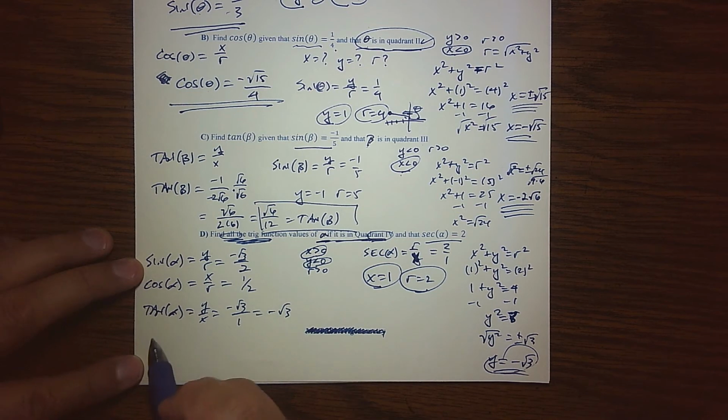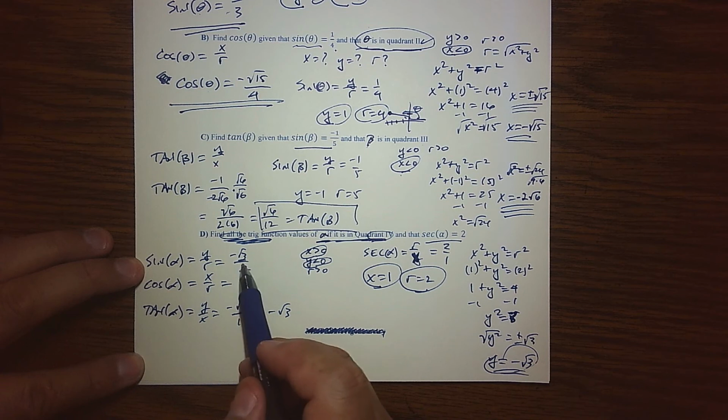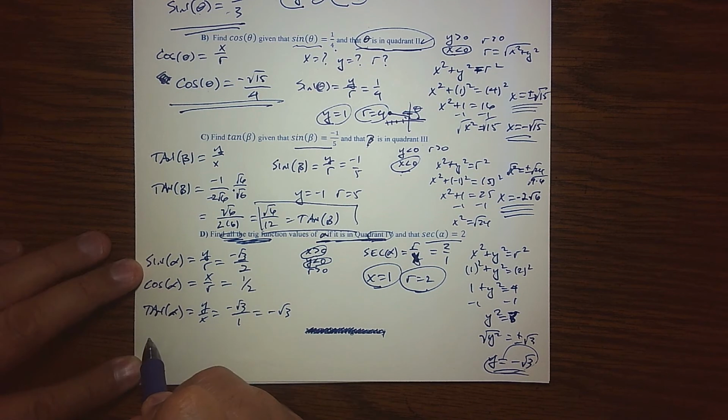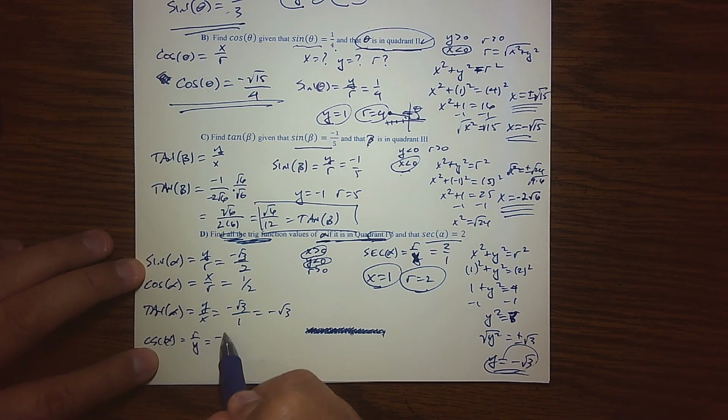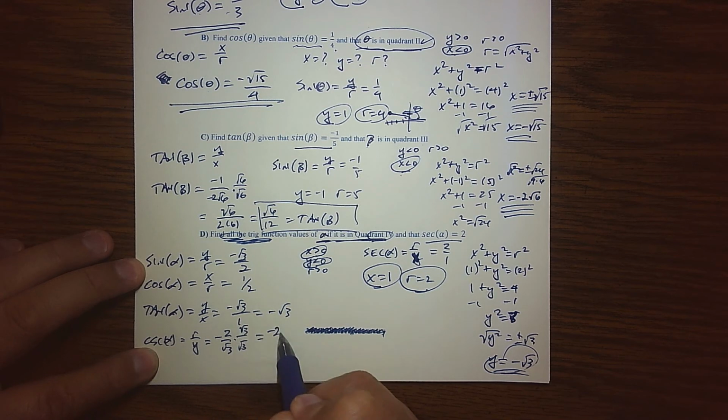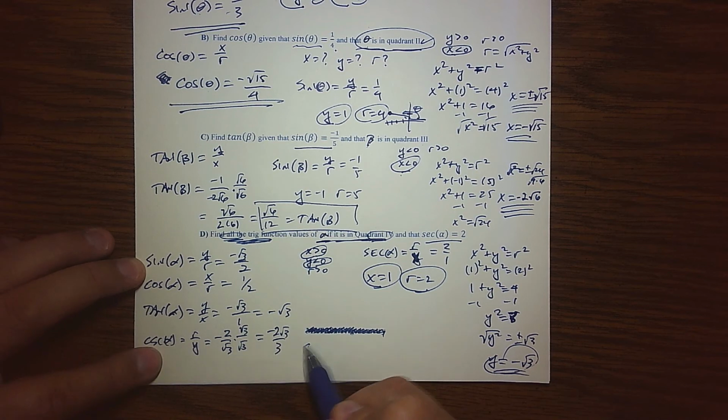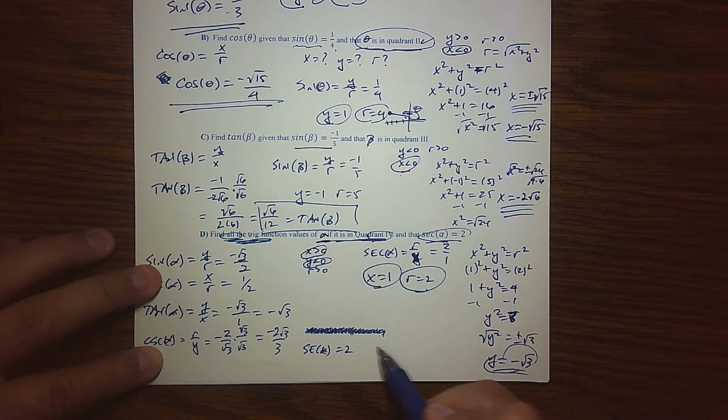And of course, the rest of them, we're using definitions, right? So the cosecant of alpha is defined to be r over y. So that would be negative 2 over the square root of 3. And of course, I would have to simplify that. All right, the secant of alpha was already given. It was 2.